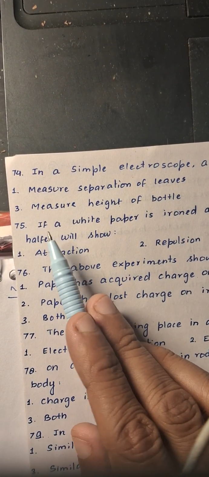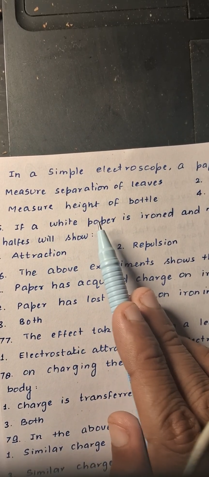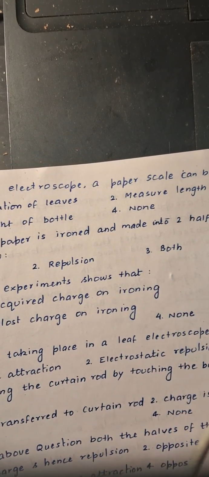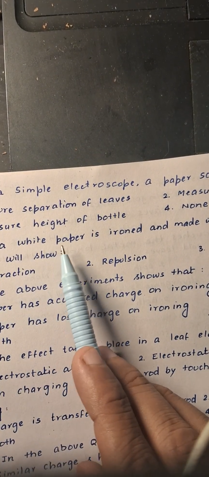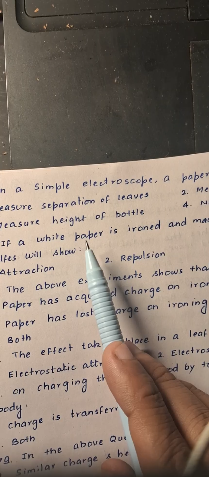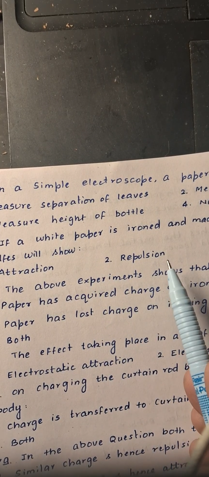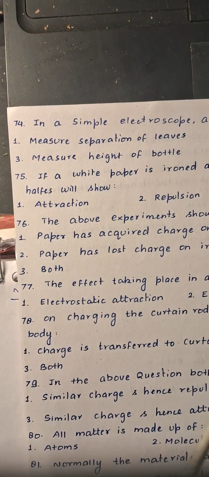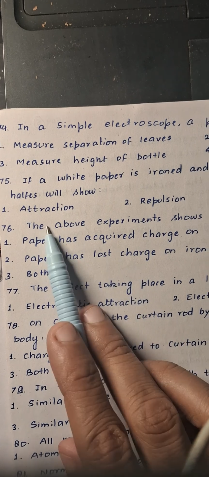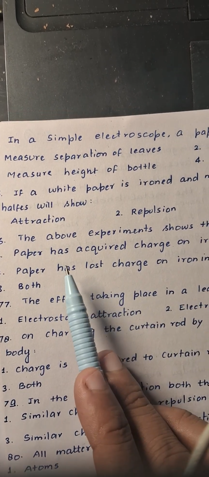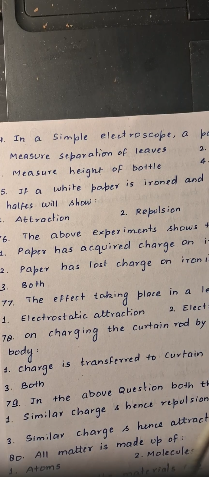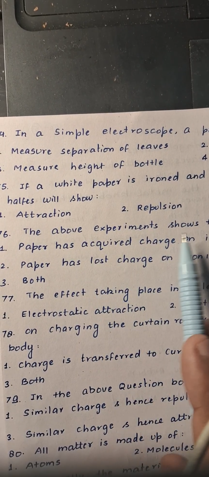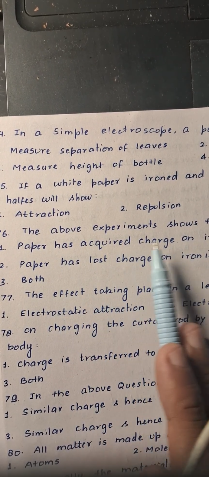Now is question number 75. It is that if a white paper is ironed and made into two halves by folding, then these halves will show. Obviously they will get charge, and the charge will be of the same nature, so they will show repulsion. The second option is correct over here. Next, the above experiment shows that paper has acquired charge on ironing or paper has lost charge on ironing. So this experiment shows that paper has acquired charge on ironing.